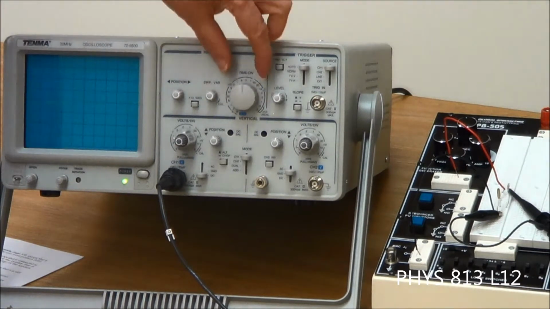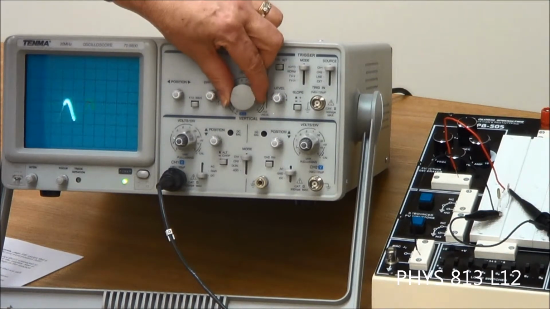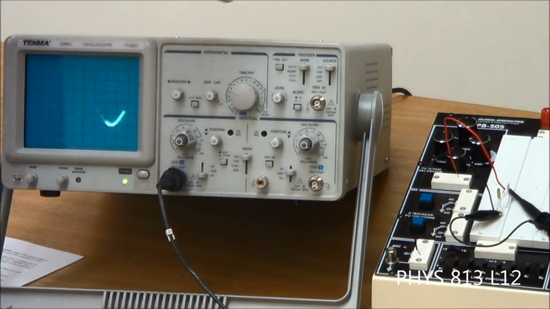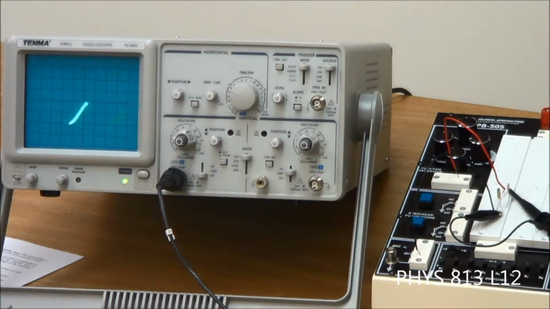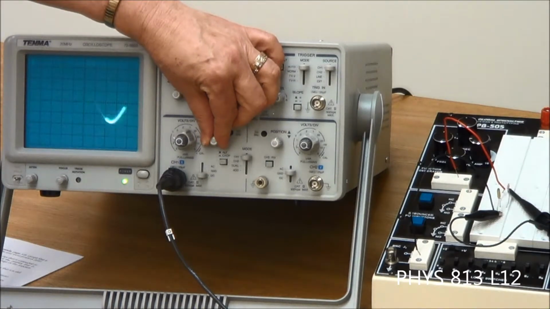Now we need to adjust some things here. We need to get our wave so that we can actually see it. I don't have to change the amplitude because it's still about 2 volts peak to peak. I am going to position it up a little bit.